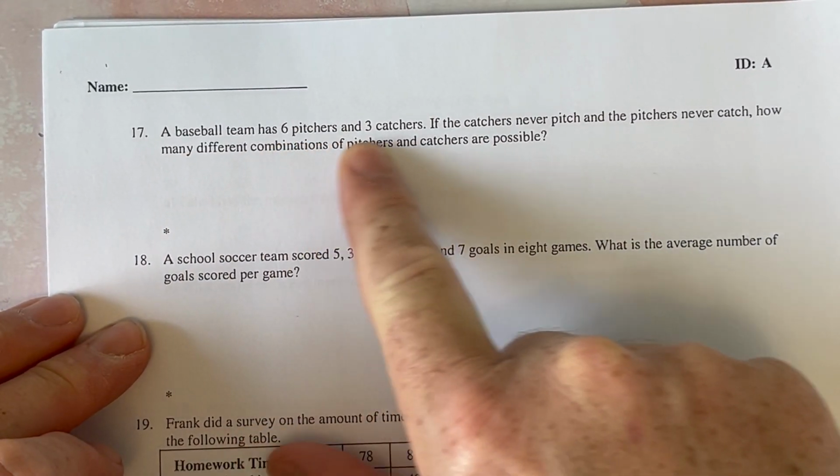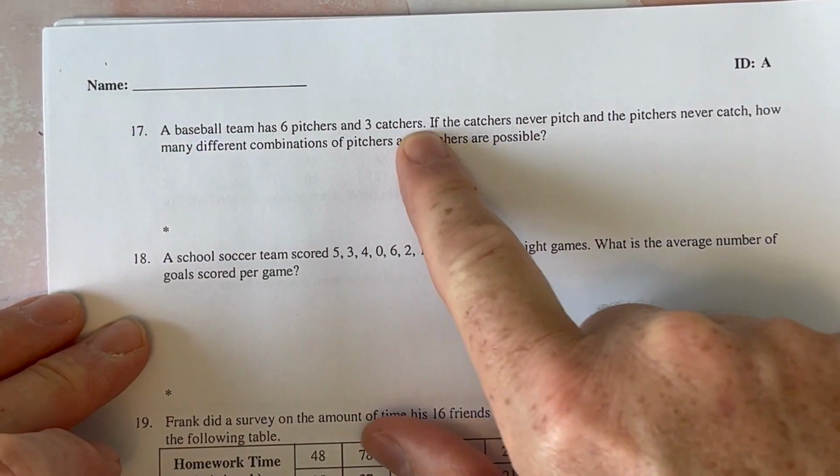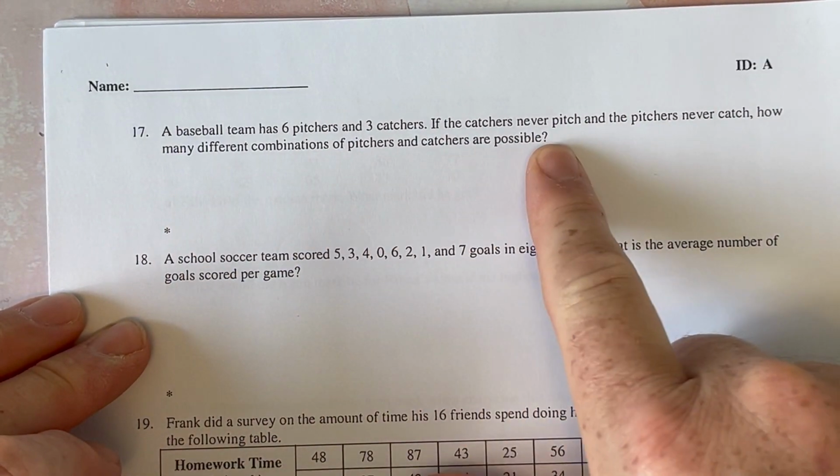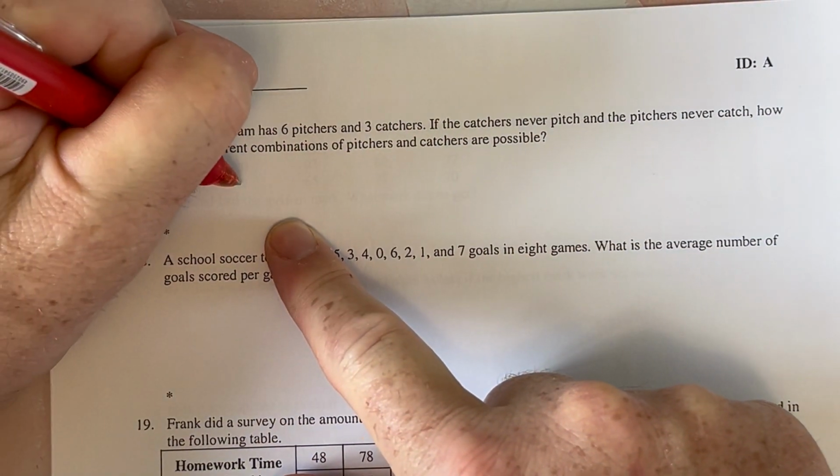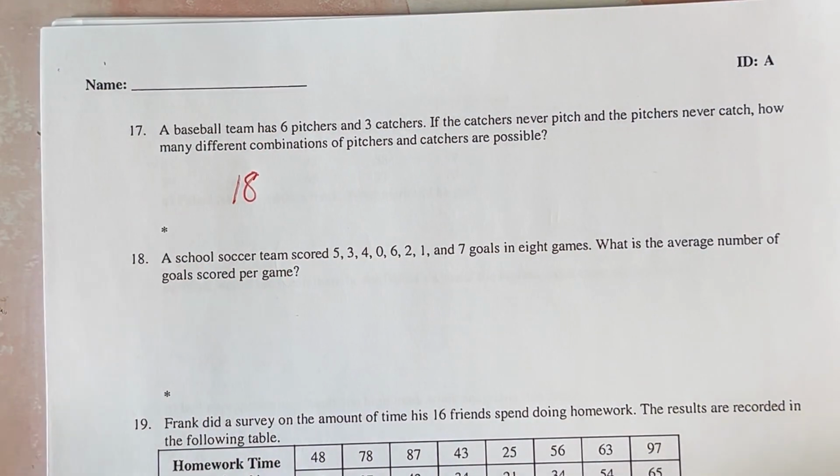Baseball team has 6 pitchers and 3 catchers. Catchers never pitch and pitchers never catch. How many different combinations are there? So again, there's event 1, event 2. What do we do? Multiply them, it gives the total combinations. So there's 18 total combos.